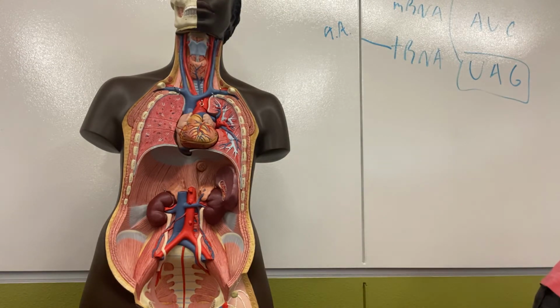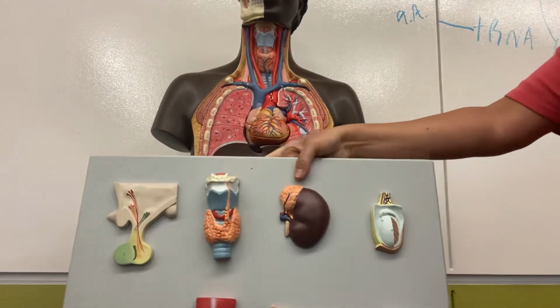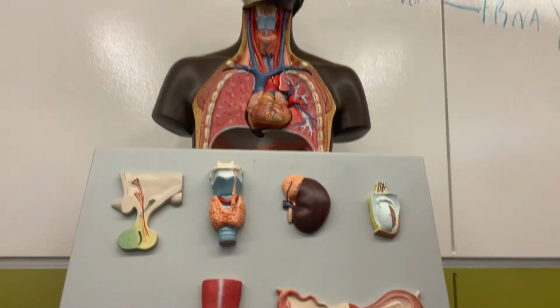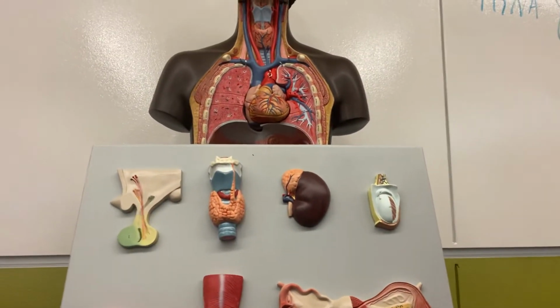Go into our next model. Let me move the camera a little bit so you can see all of it. Hang on just a sec.